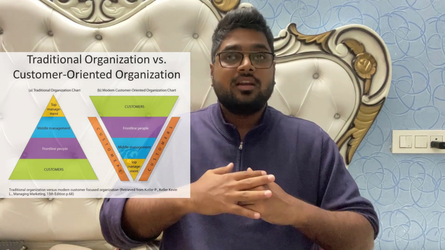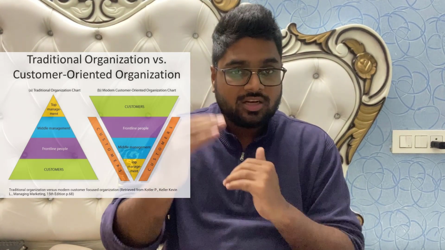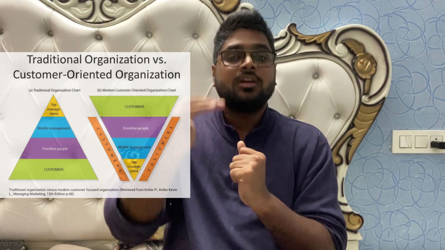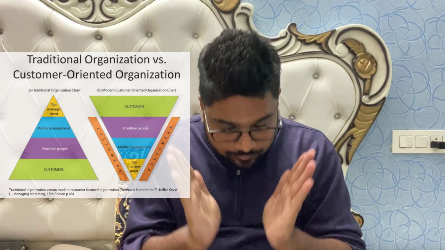Because they have realized that they need to support it as a chain, as a channel. They need to support their middle managers. The middle managers will support the frontline workers, and the frontline workers will do everything in their hands to finally serve the customer. Now in this inverted model, you will also see that we have put customers on the side of the pyramid also. That's because it is important in the modern era that the middle management and the top management also have some form of interaction with the customers.